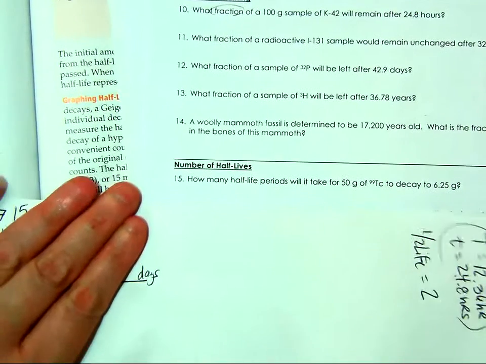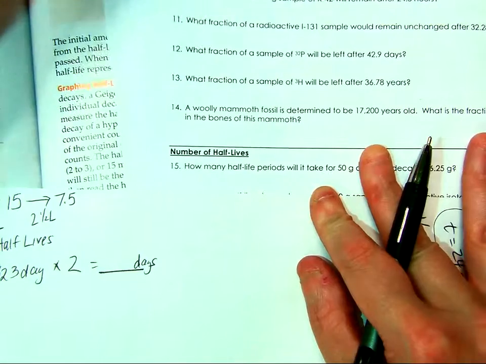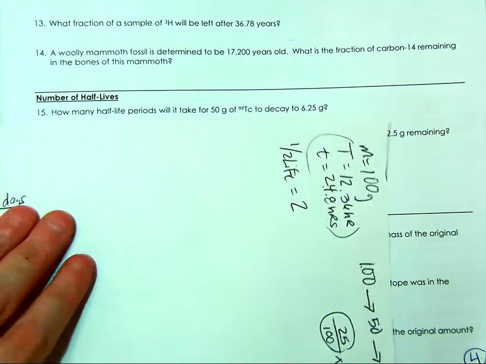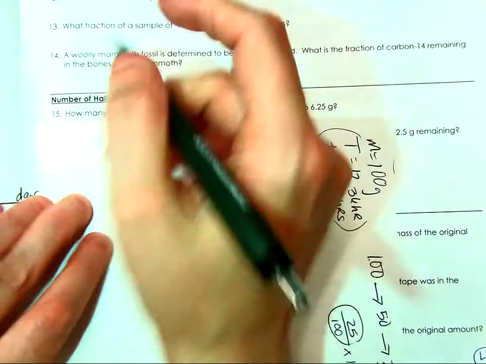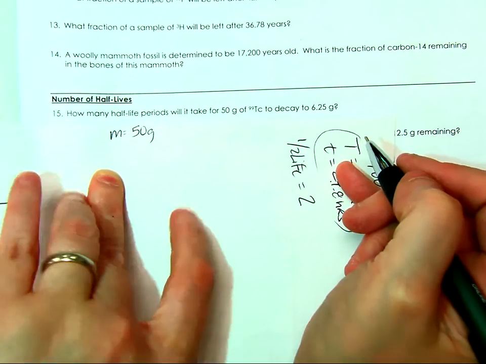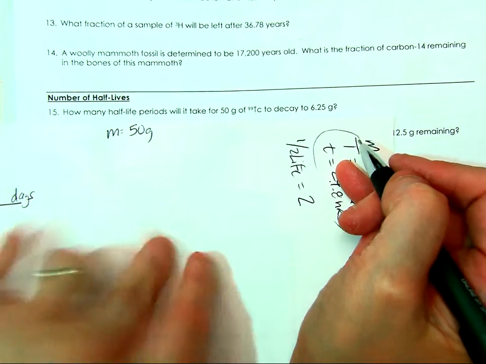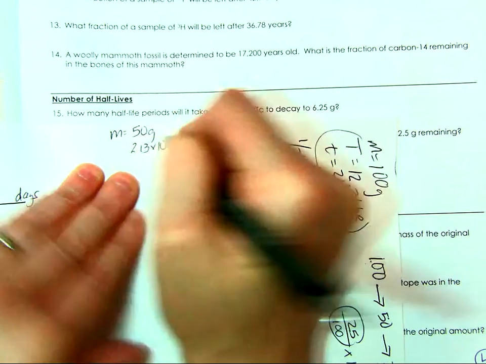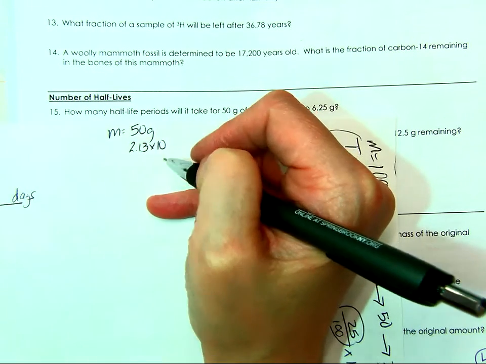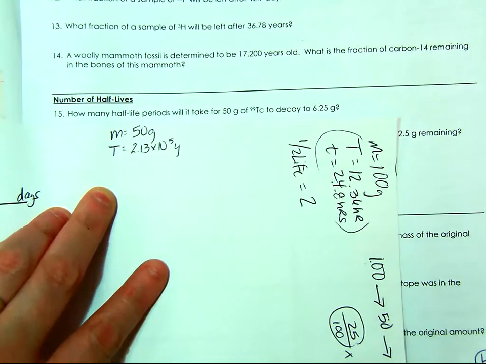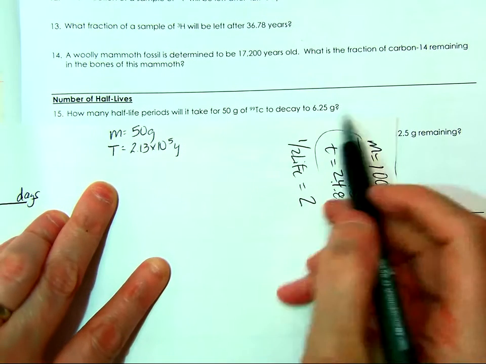You might be asked how to figure out the number of half-lives, which is kind of what we've been doing here, except we have to figure out how many arrows we're going to draw instead. So how many half-lives will it take for 50 grams, so I have a mass, 50 grams of Tc-99, which is 2.13 times 10 to the 5 years, and that's my big T, that's the time it takes in my half-life.